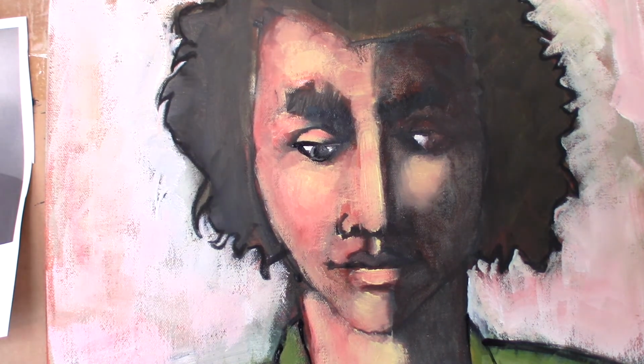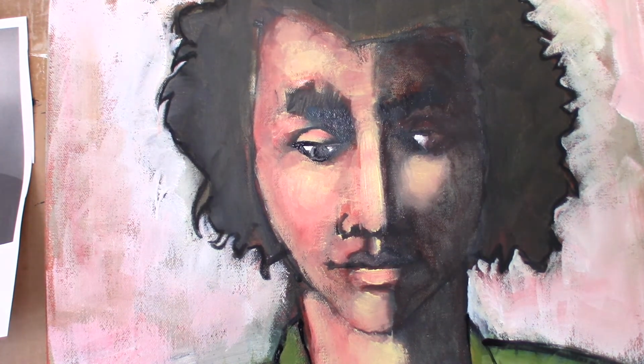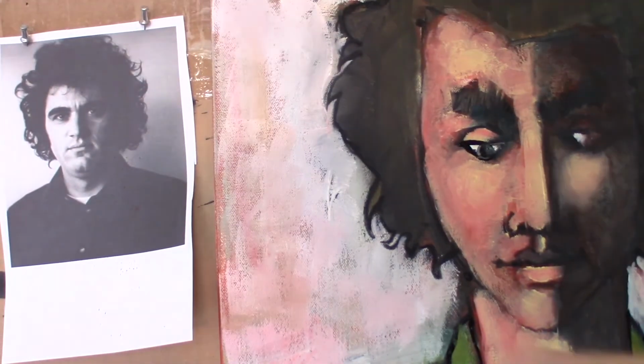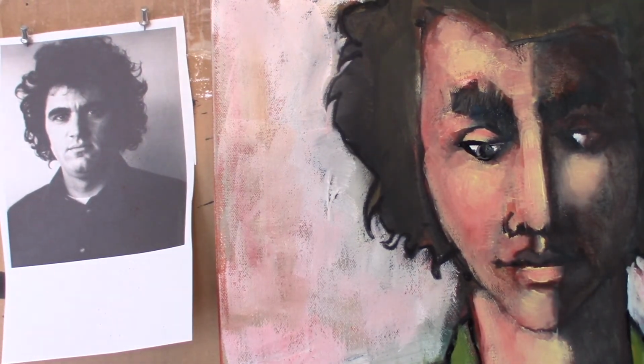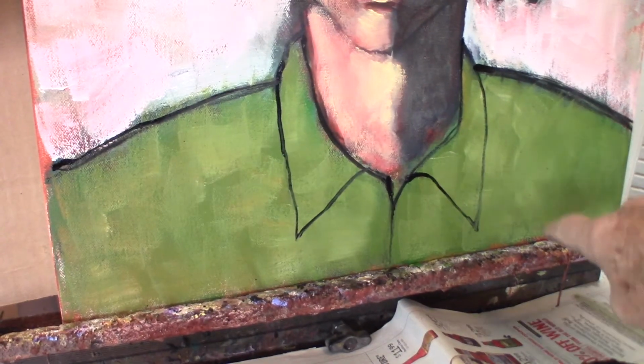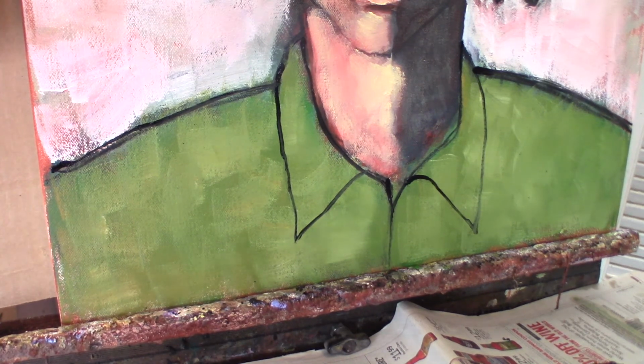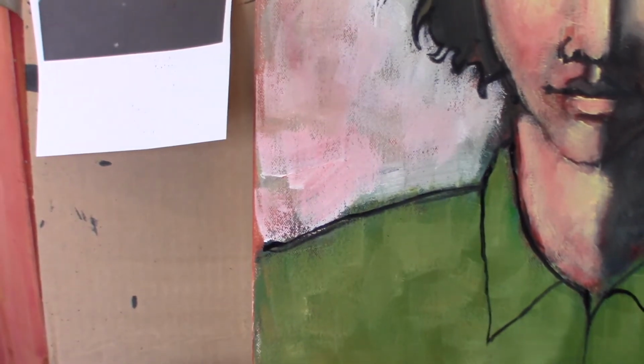Not bad. There's only one thing left to do: sign my name. Alright, where should I sign it? I always sign it along some horizontal line in the painting. I don't sign it at the bottom like some do. I like to use some sort of horizontal line, usually the shoulder in a portrait or something. I'll do it over here.